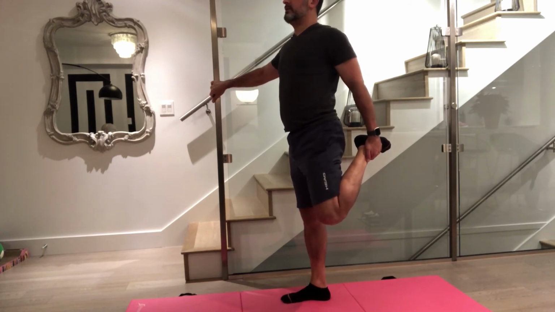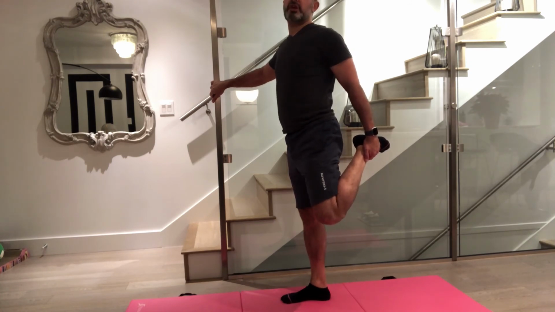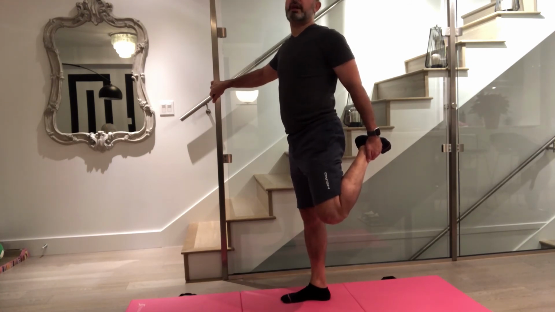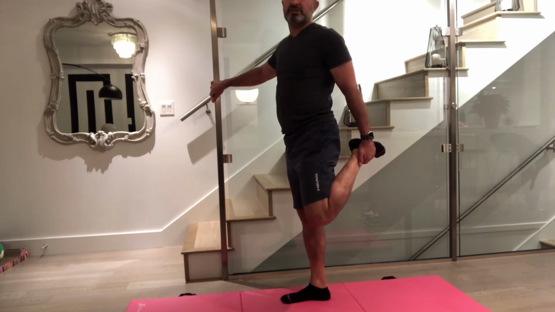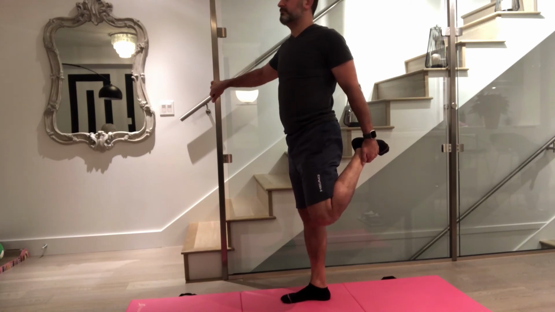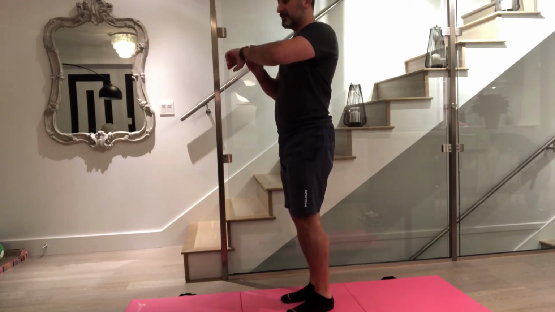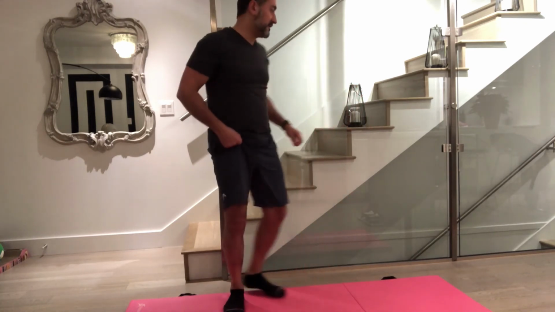And pull your ankle as much as you can to the back to get the maximum stretch to the quads and hip flexors. This is a great stretch for people that sit a lot, either for work or for just other reasons. Perfect. And let's switch sides. 30 seconds.